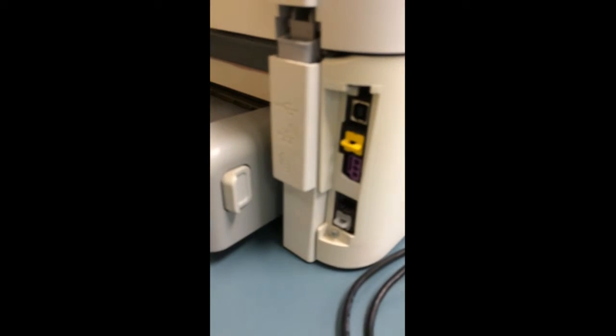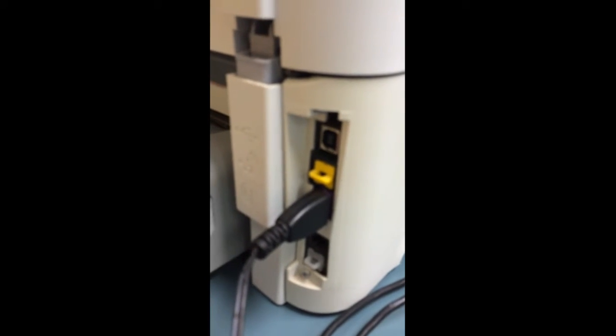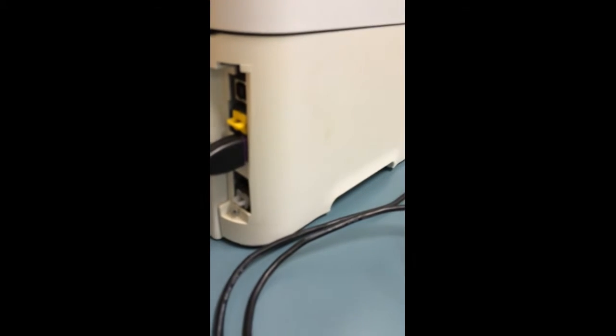So let's go and do that. So we've now gone and put the power plug and connected to the printer.